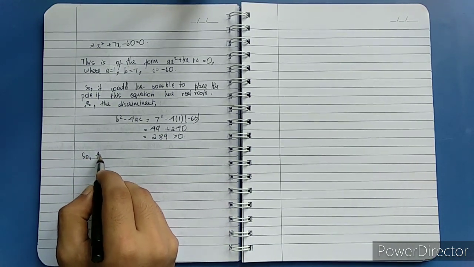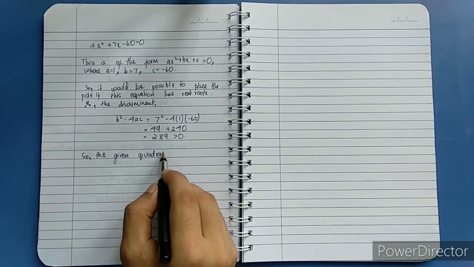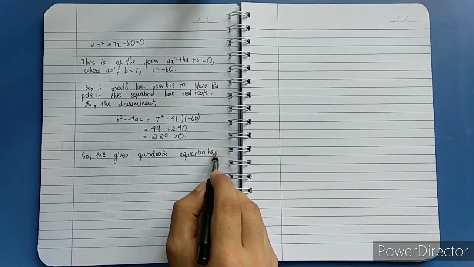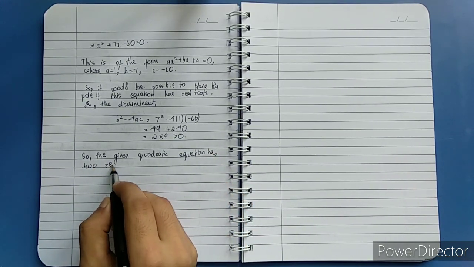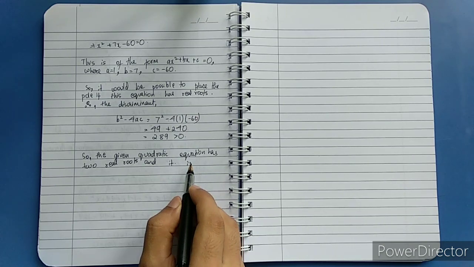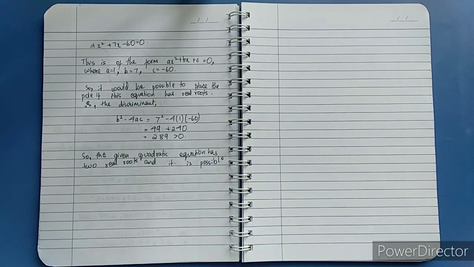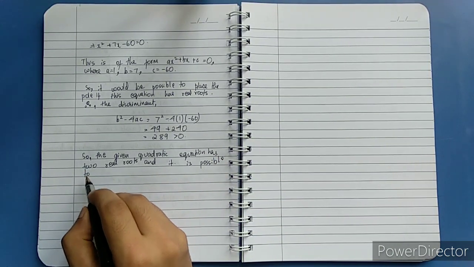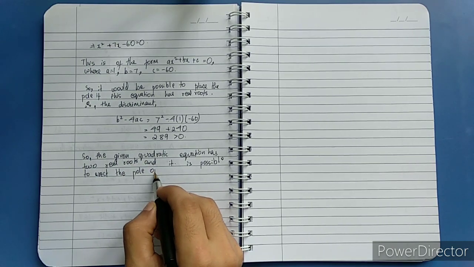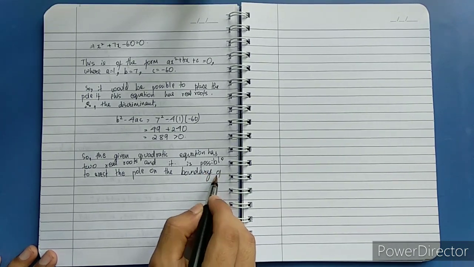So the given quadratic equation has two real roots, and it is possible to erect the pole on the boundary of the park.